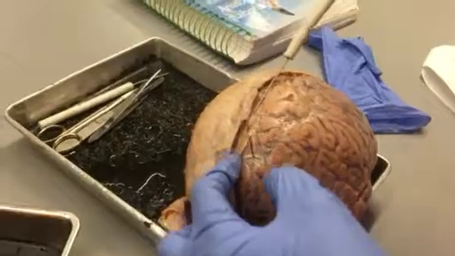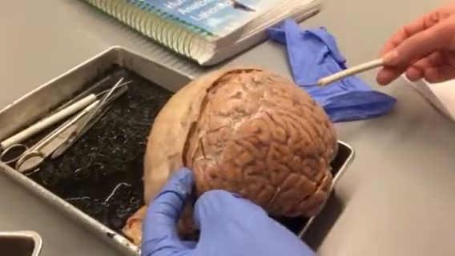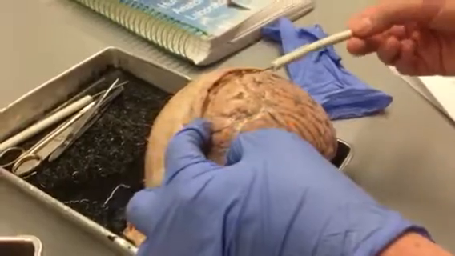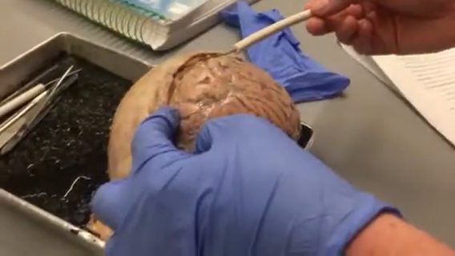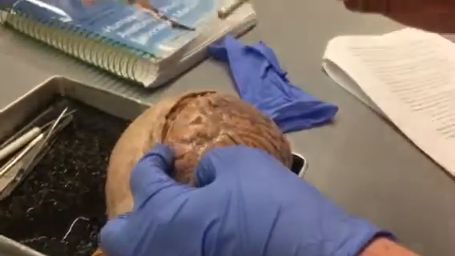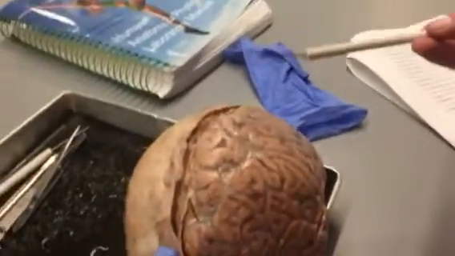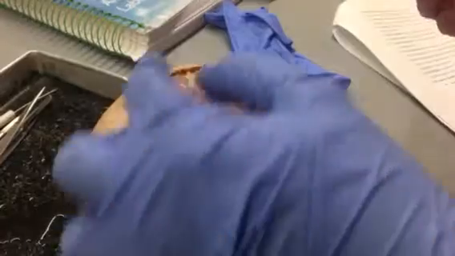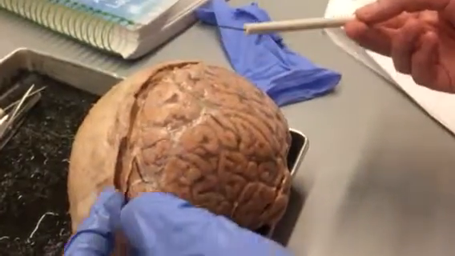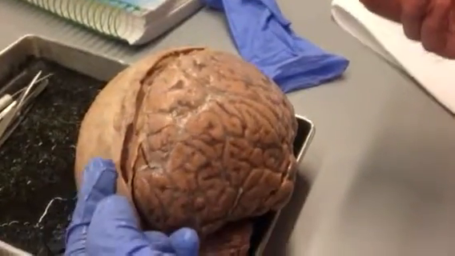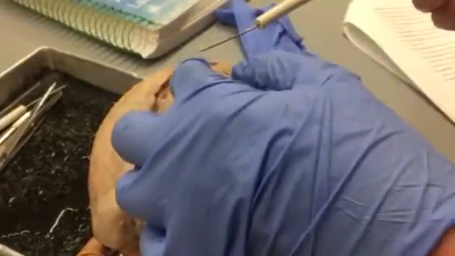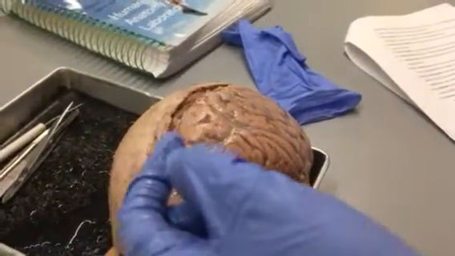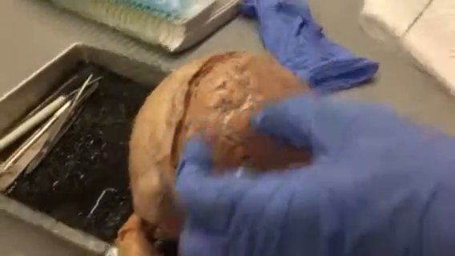I'm a little confused about that one, and never mind, it's on here. So there's the falx cerebri and the falx cerebelli. The falx cerebri goes into the longitudinal fissures. The falx cerebelli also dips into between the cerebellar hemispheres. So I'm a little confused, but we'll carry on.